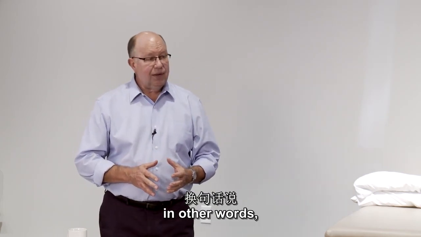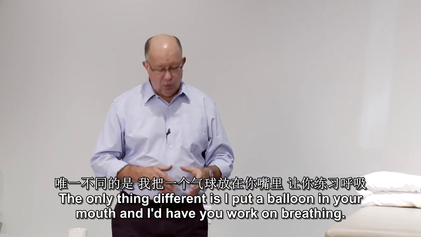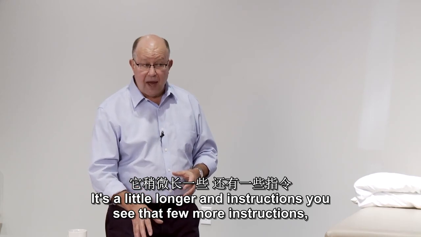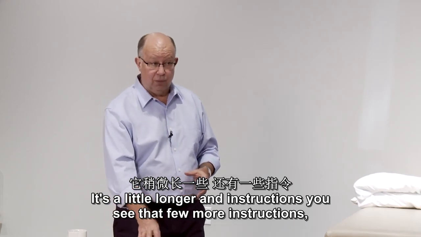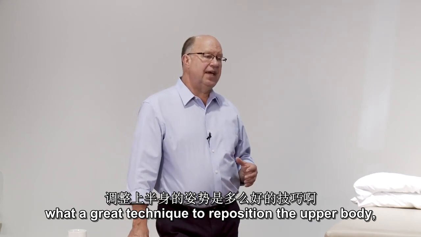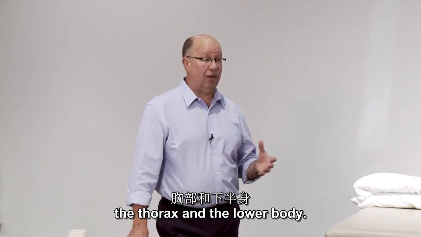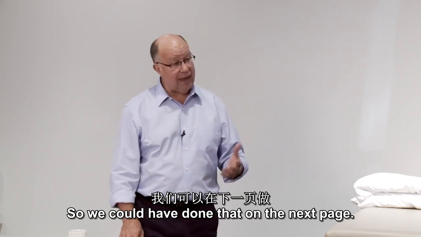In other words, Dallas, the only thing different is I put a balloon in your mouth. And I'd have you work on breathing. It's a little longer instructions. You see that? A few more instructions. But Dallas, what a great technique to reposition the upper body, the thorax, and the lower body. So we could have done that.